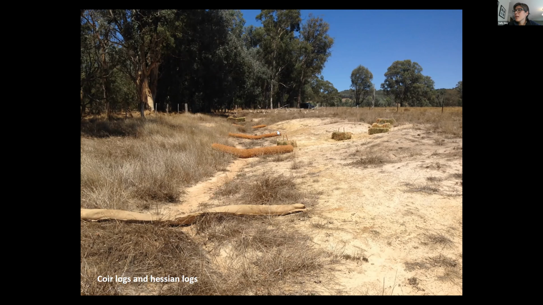Further upstream here, these big round logs are called coir logs, coir being coconut fibre. It's basically a waste product from the coconut industry. They have a woven cover, and they're stuffed with this husk. These will last for years at a site, and they perform in the same way. You can get them 3 metres long and 5 metres long.